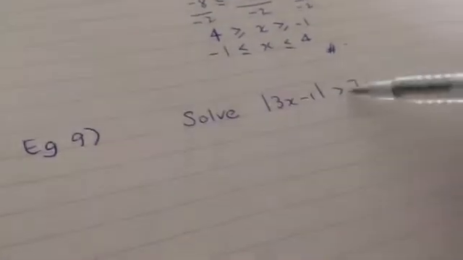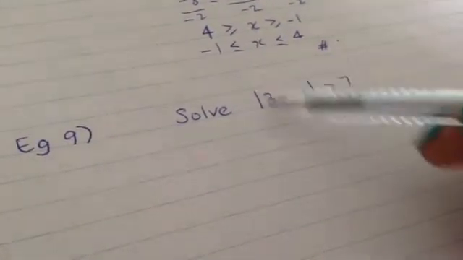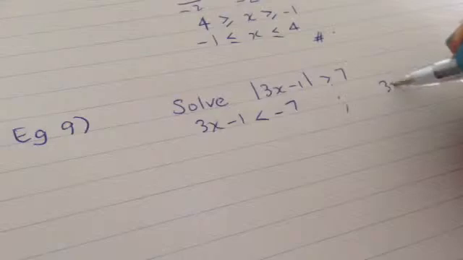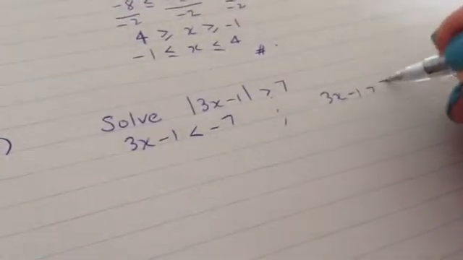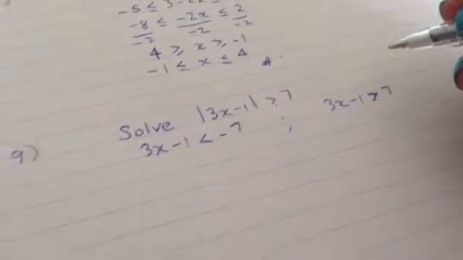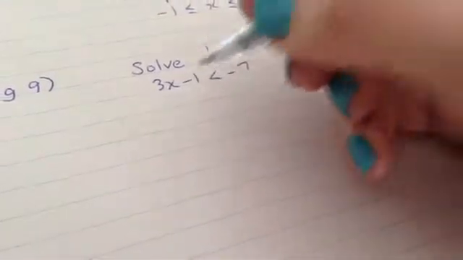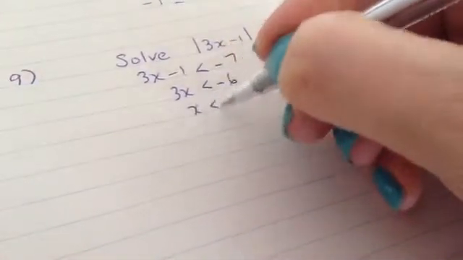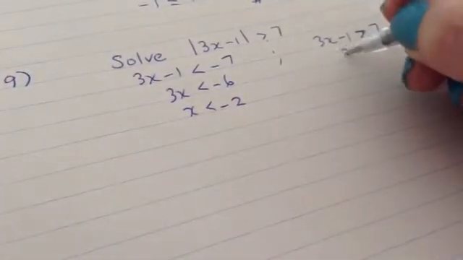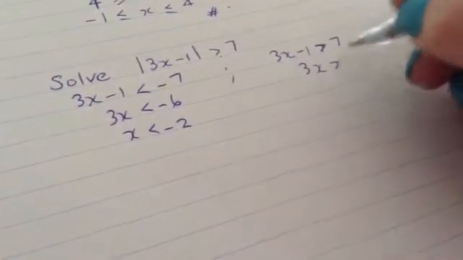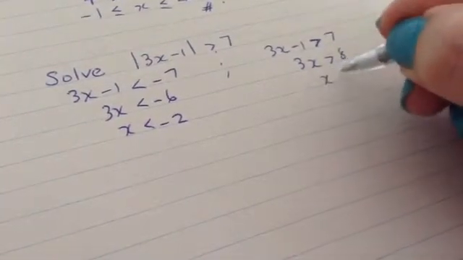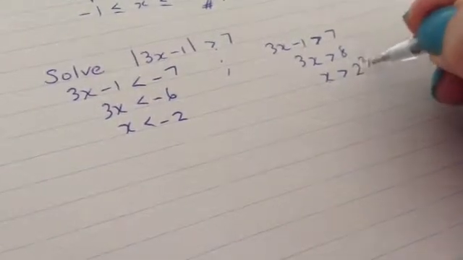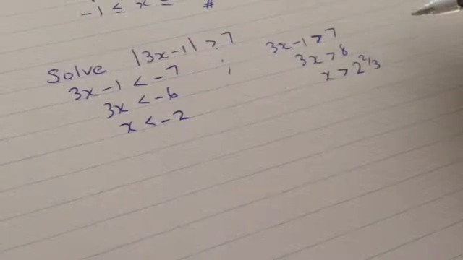Okay, except we have a greater than sign. So remember, you have to write 3x minus 1 is less than minus 7, and 3x minus 1 is greater than 7. And you have to solve each of those. So add 1 to both sides. We have 3x is less than minus 6, and then x is less than minus 2. And here we've got 3x is greater than 8, so x is greater than 8 on 3, which is 2 2/3. Okay, and that's that one.